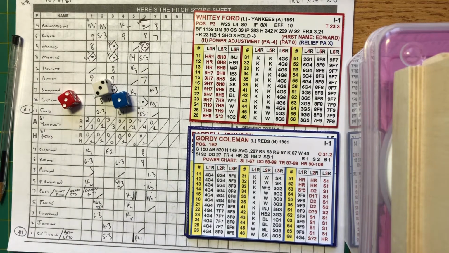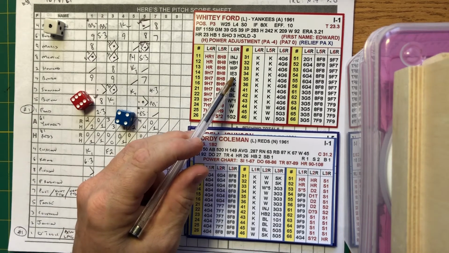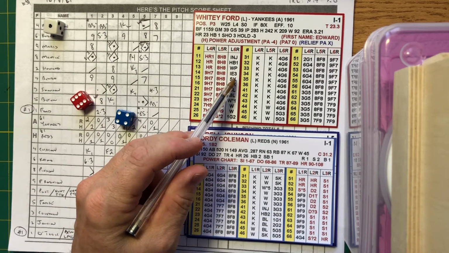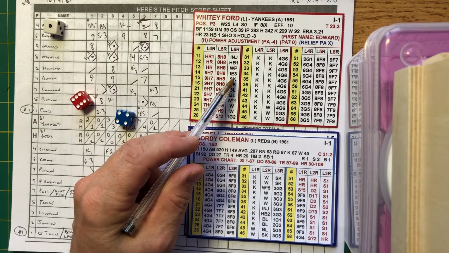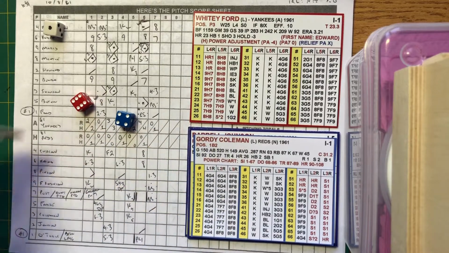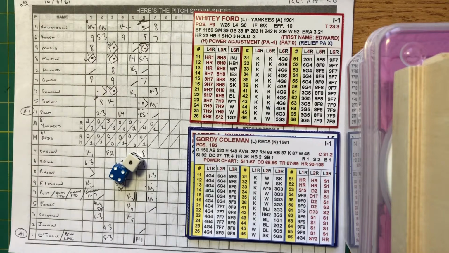Yankee infield will stay back. Ford the stretch and the delivery to the 0 for 2 Gordy Coleman. And we're going to have an error check. All right. So first we see where it's going. It's hit to Tony Kubek.